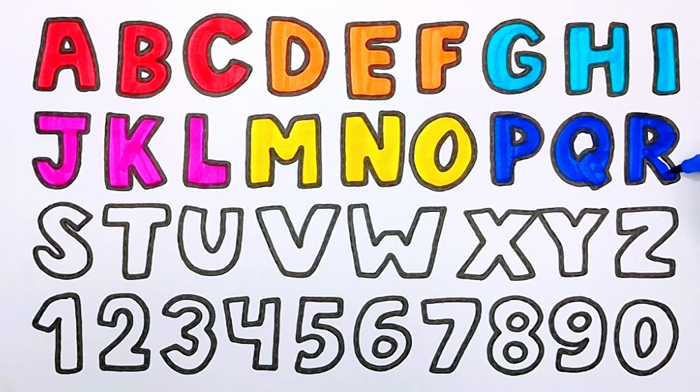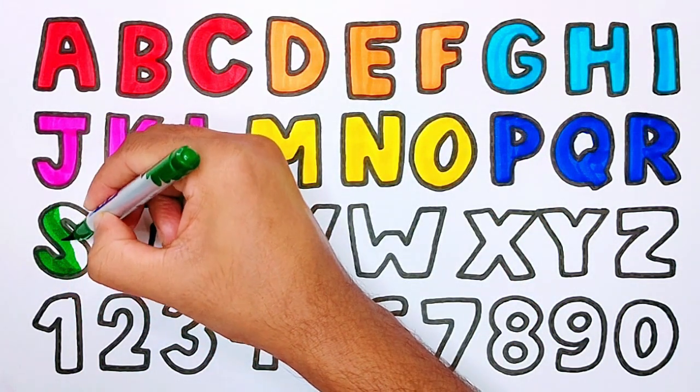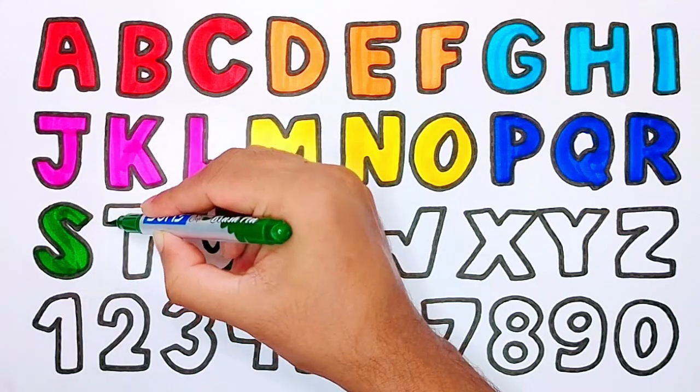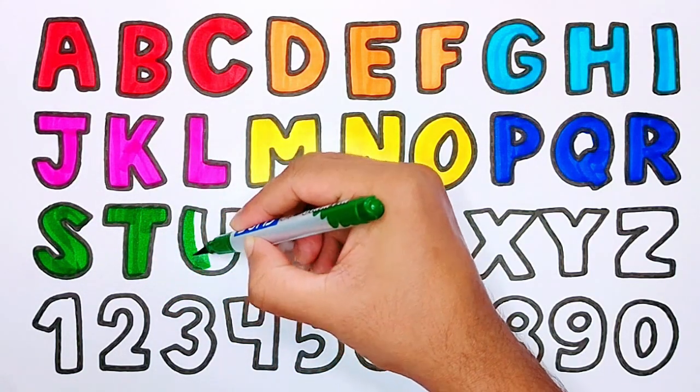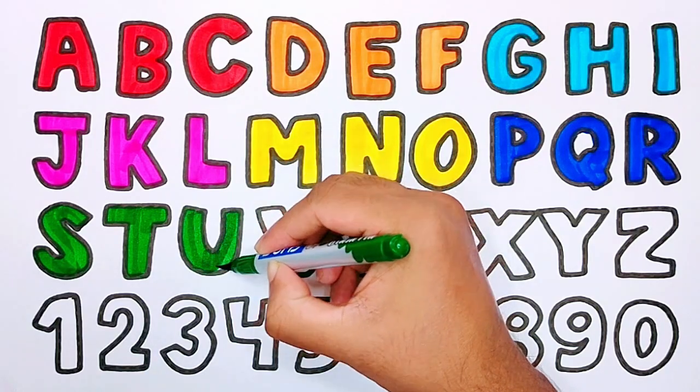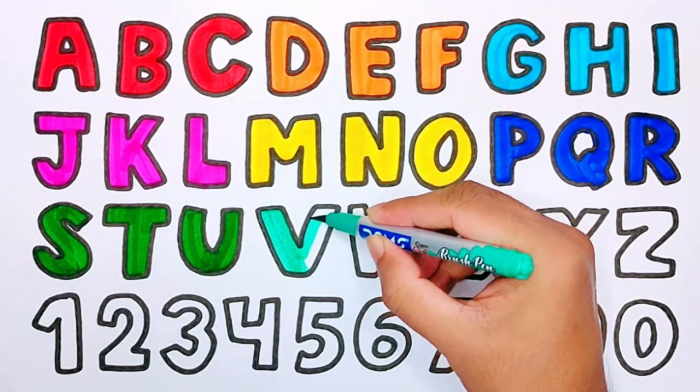R for rat. Dark green color. S for strawberry. T for teddy bear. U for umbrella. Green color. V for van.